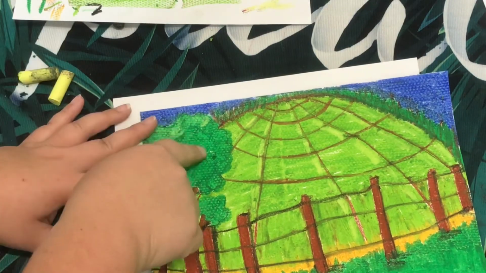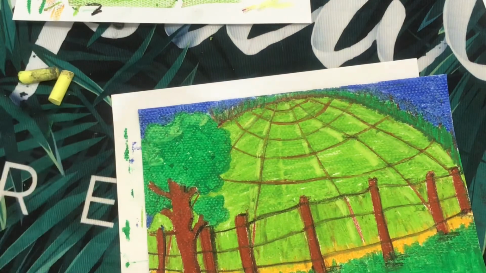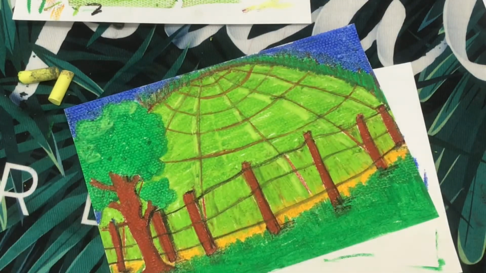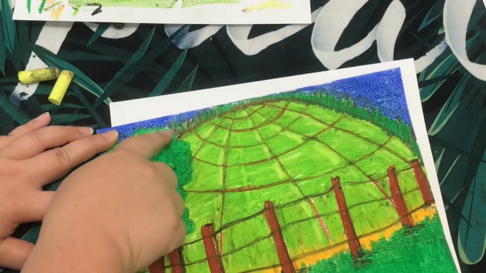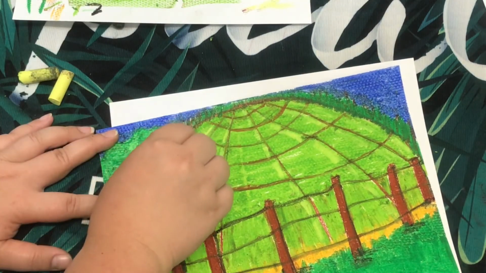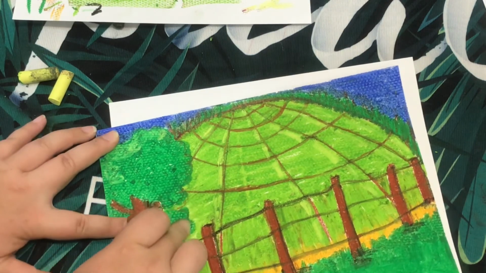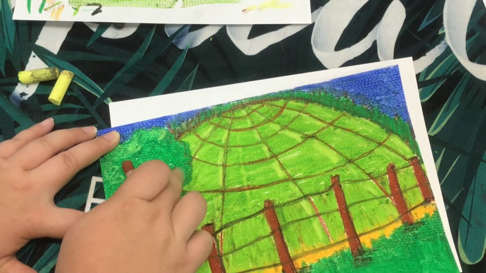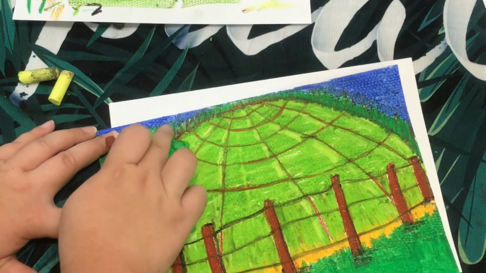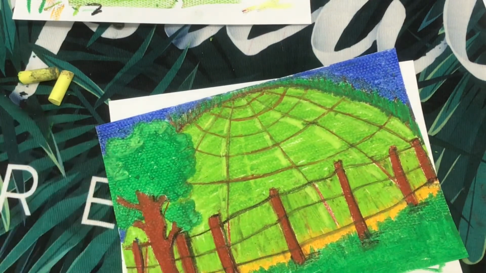Then over here, maybe you can put some darker color like your black crayon or brown color. Just use the tip of your finger and create some shadows with it.